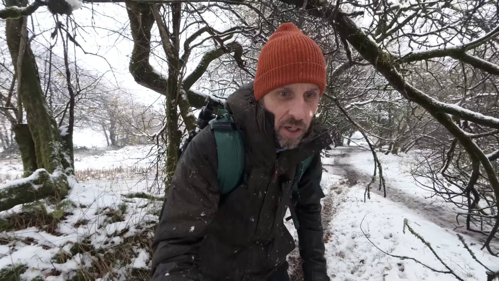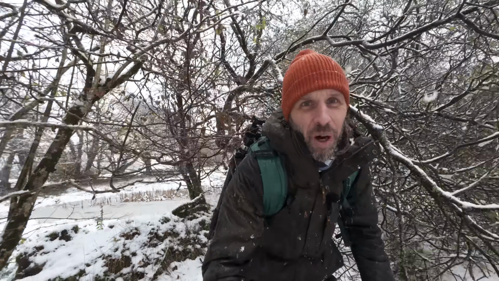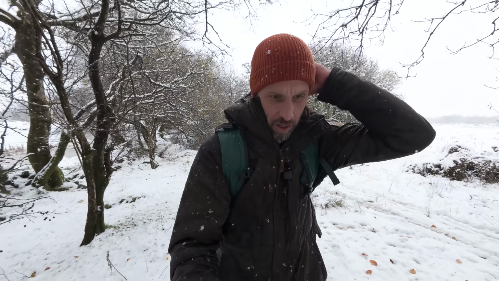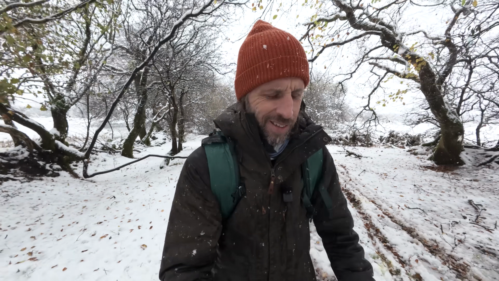So the snow is turning a little more on the wet side at the minute, but I'm not going to let that deter me from looking for more photographs. Now, another crazy mistake that I've been guilty of in the past, and no doubt will happen again in the future, and I'm sure it happens to many photographers as well, is forgetting to change your settings.